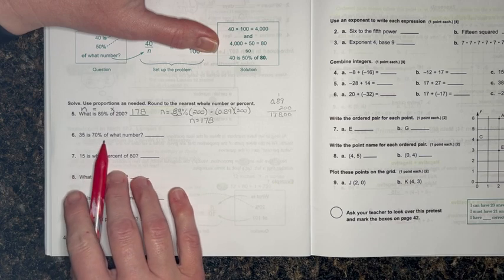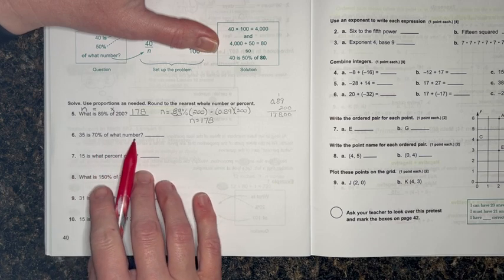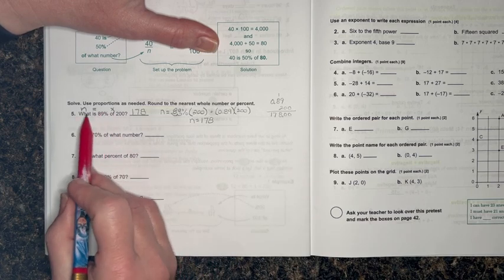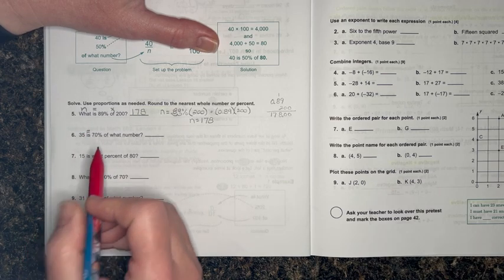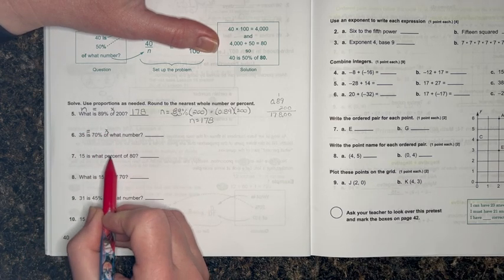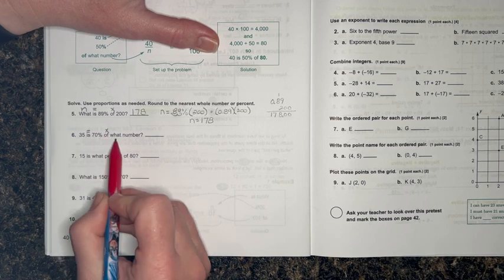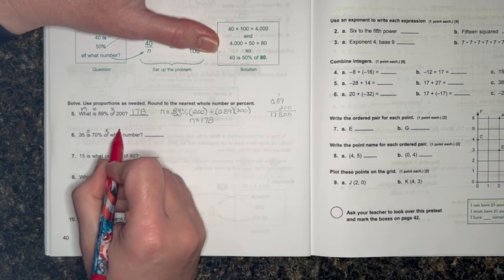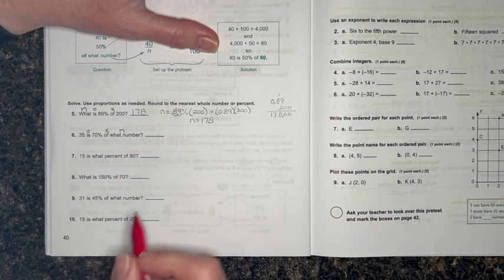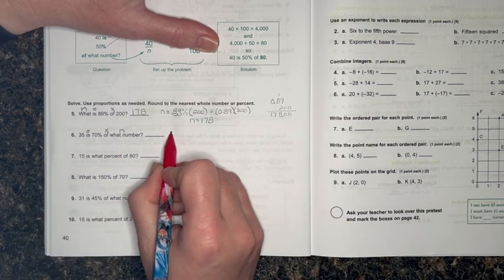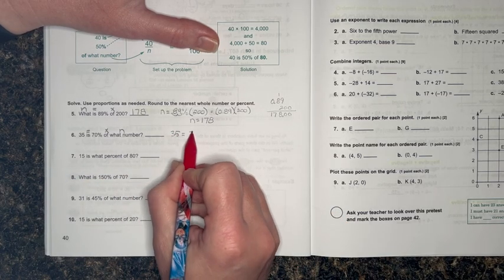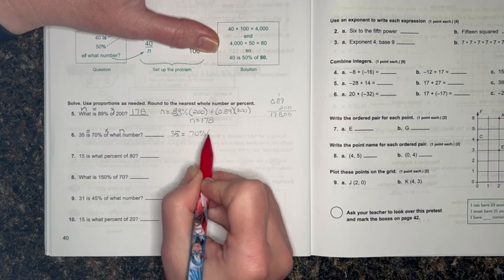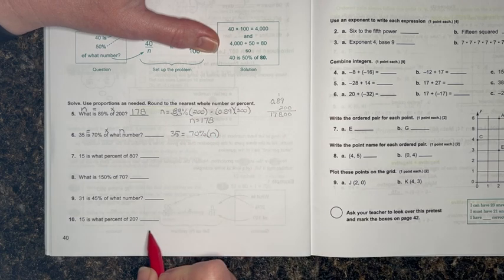All right, let's take a look at number 6. 35 is 70% of what number? Okay, let's put in our symbols that we know. Is means equals. Of means multiply. What number? We don't know. So that is our n. Okay, so rewriting this as an equation, we get 35 is 70% of what number?